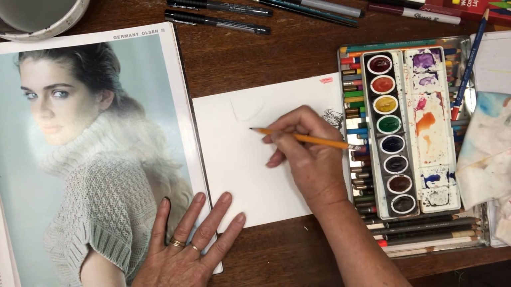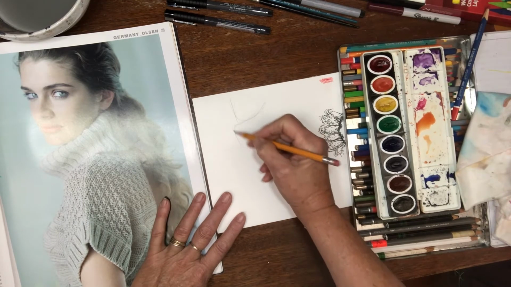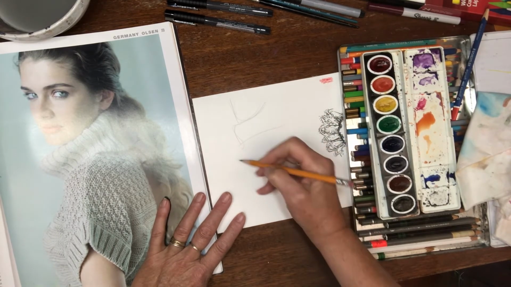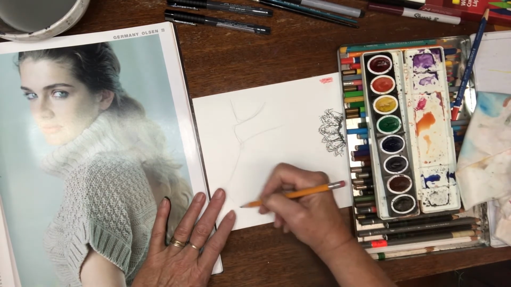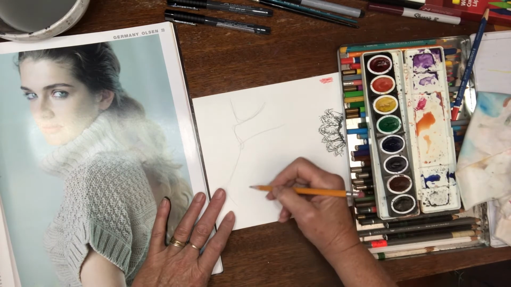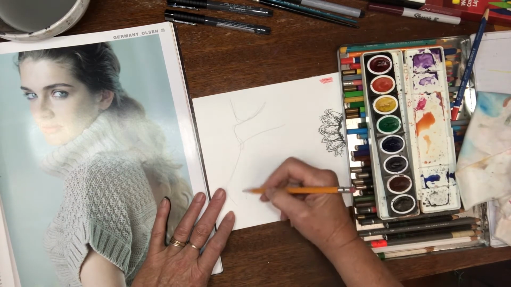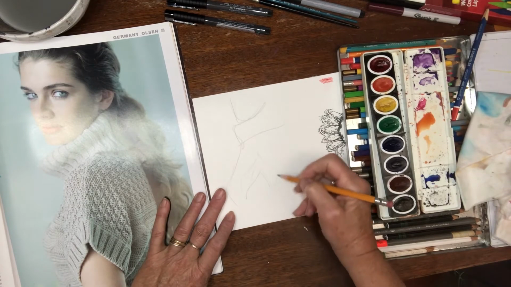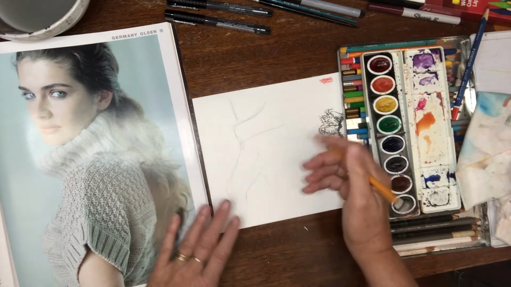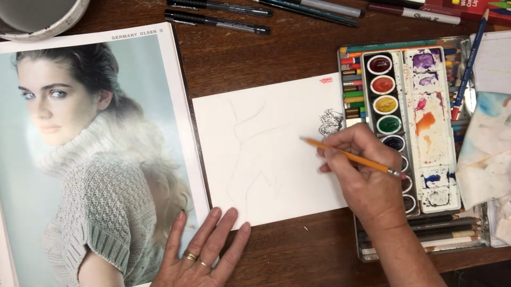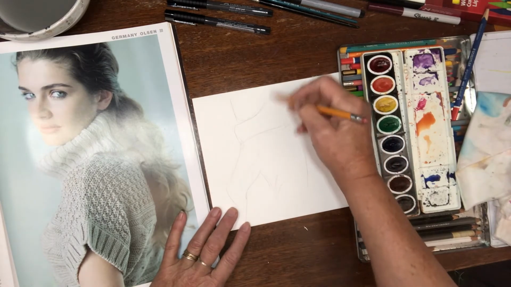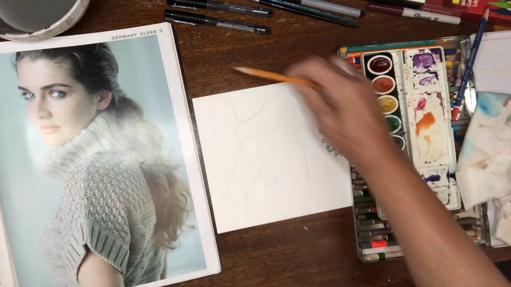We're just gonna do the sweater itself. I'm not going to worry about the model too much. So let's start like this. Let's see. I'm going to roughly mark in the shape of it and where different parts end. Okay, so that's really all I need to know.